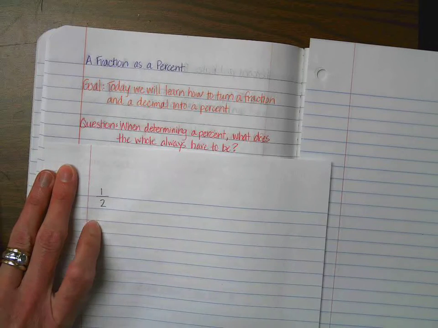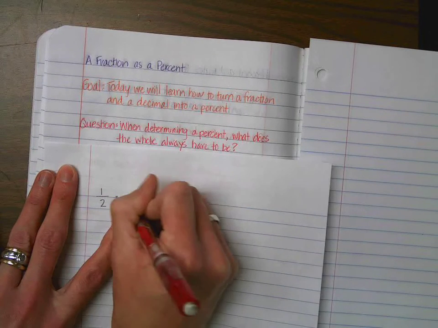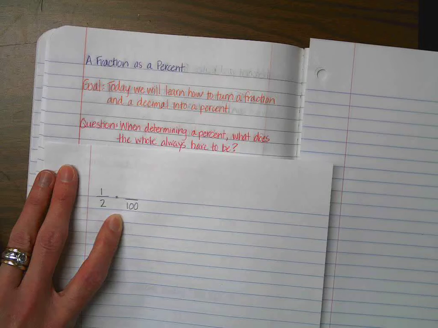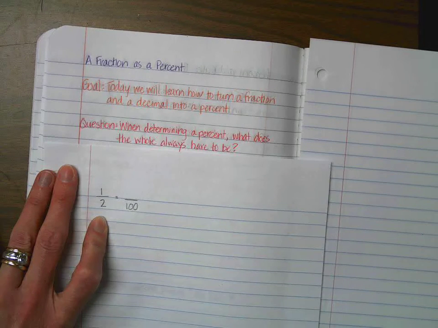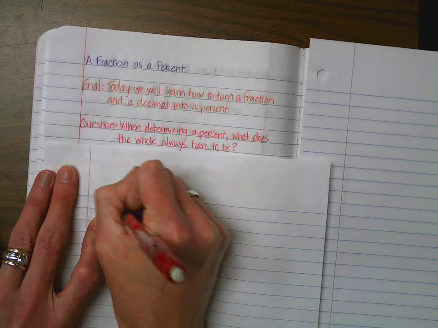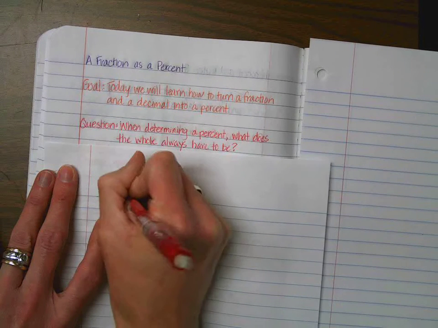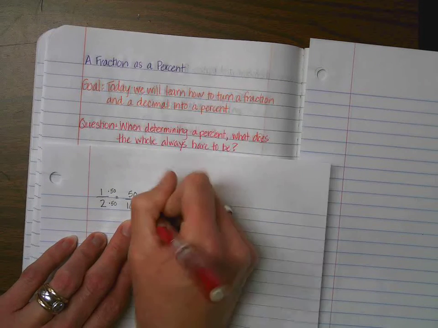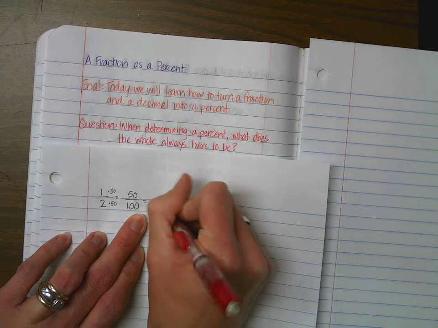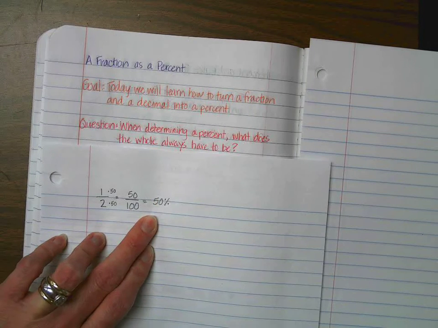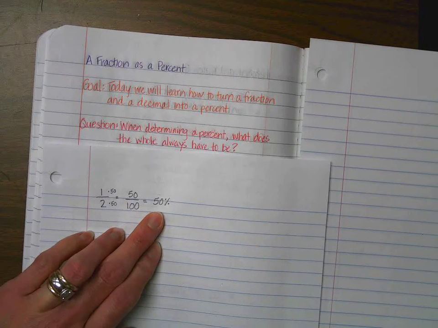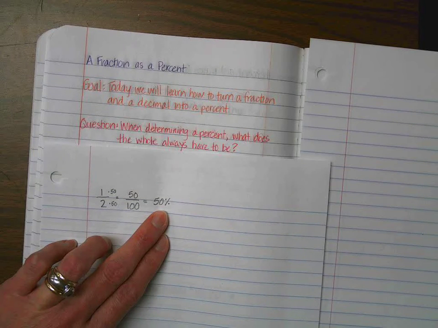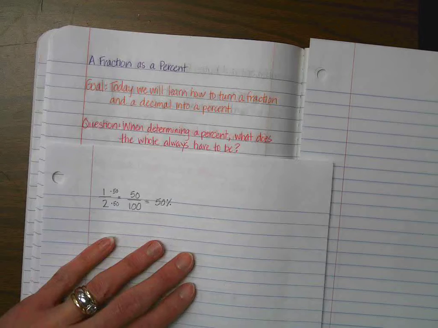is there a way that we can change the fraction 1/2 into a fraction that is per 100? And I'm hoping all of you are saying yes right now. So the question is, how do I get from 2 to 100? You multiply that side by 50, yes? What you do to one side, you have to do to the other. So now we have 50 over 100, which means 50 hundredths, which is what? The percent? 50%. Because remember, in yesterday's lesson, you take whatever the numerator is over 100 and you write it with the percent sign. So that's how we would take the fraction 1/2 and turn it into a percent of 50%.